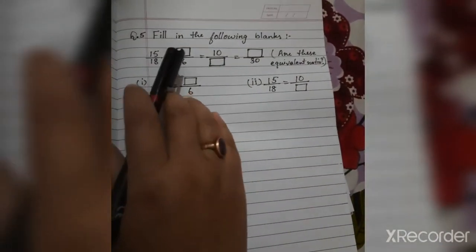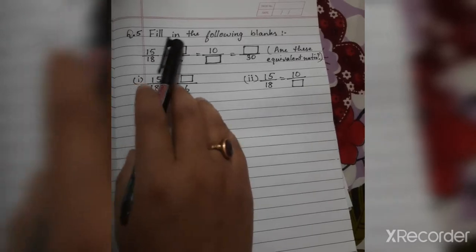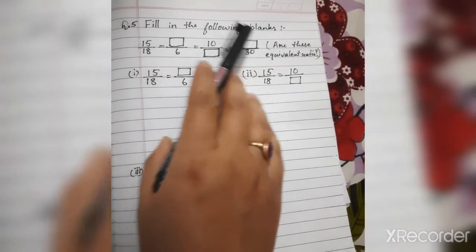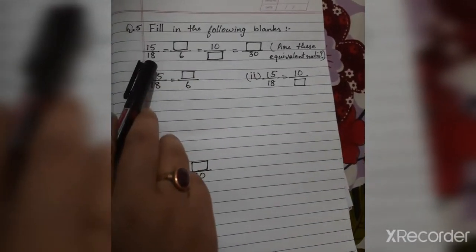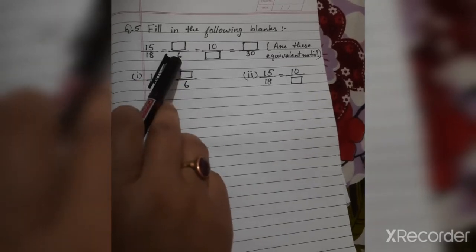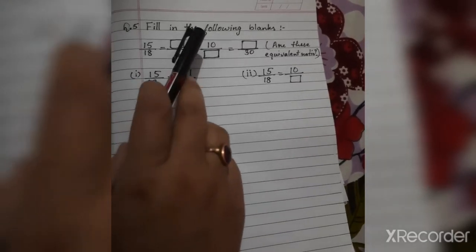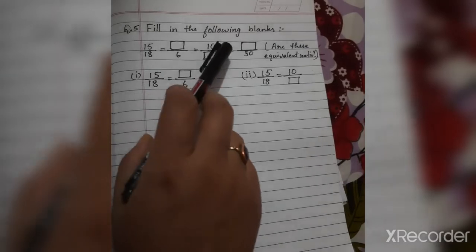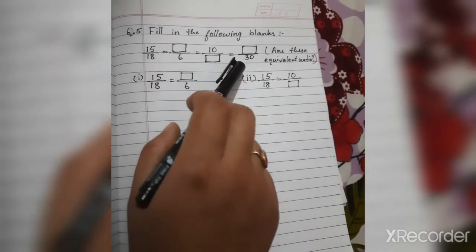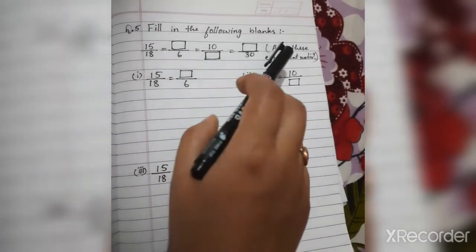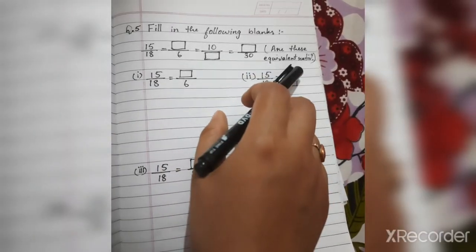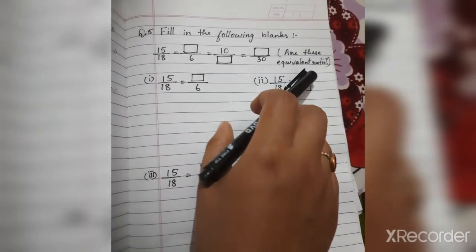Now we have reached question number 5. Fill in the following blanks: 15 upon 18 equals blank upon 6 equals 10 upon blank equals blank upon 30. Also, are these equivalent ratios? This also you have to find out.